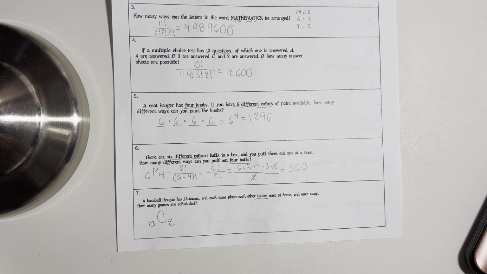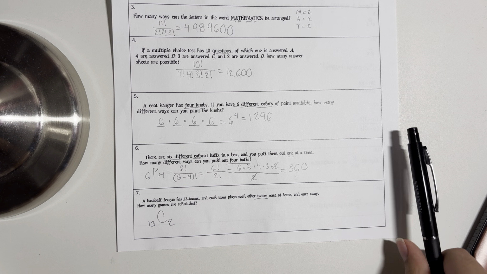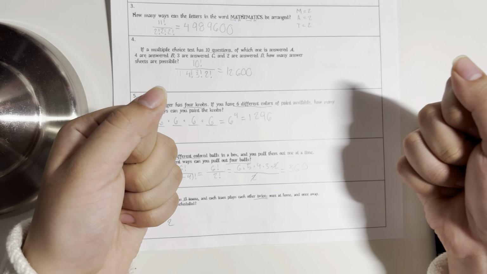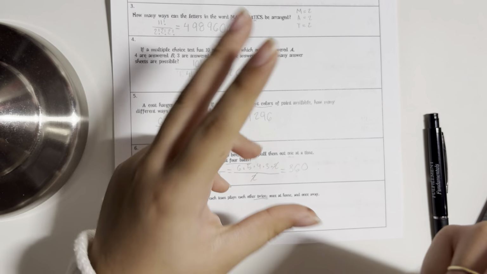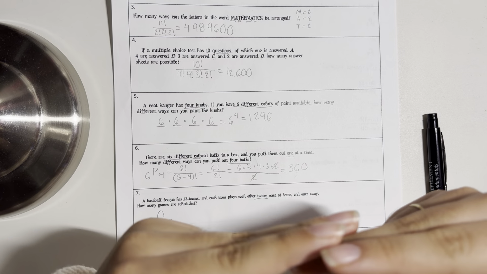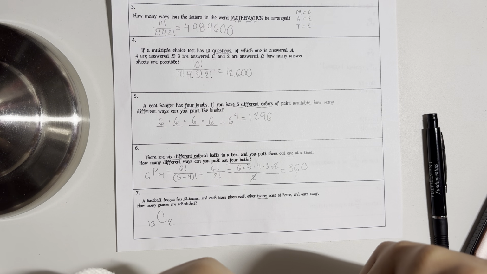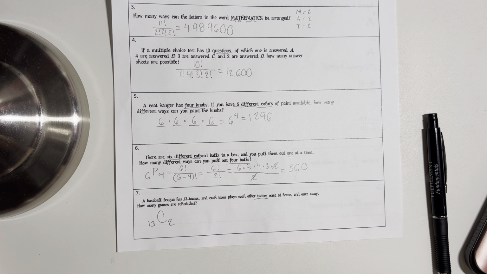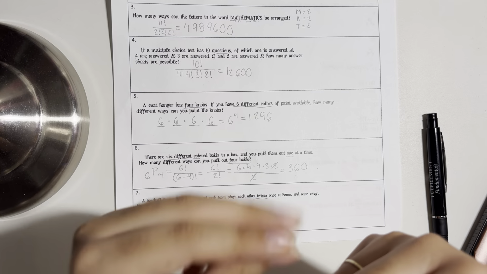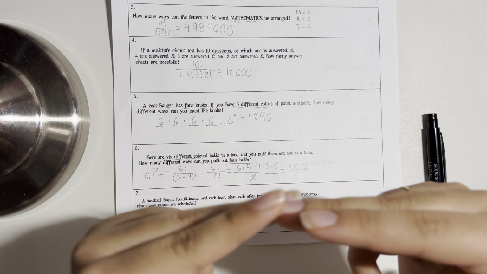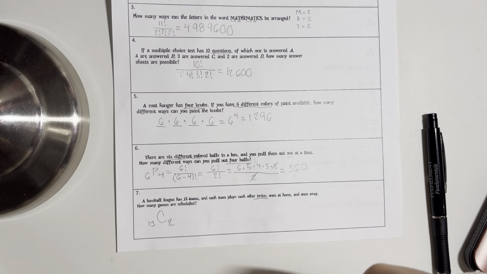Let's say we had the teams in a bag and we just pulled them out so they can play against each other. It would be random. The order in which they play each other doesn't really matter, so that's why we're using the combination.